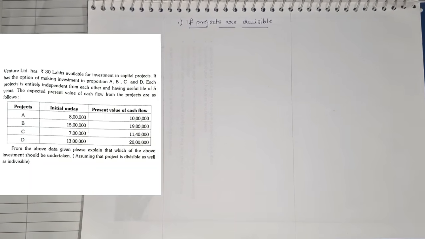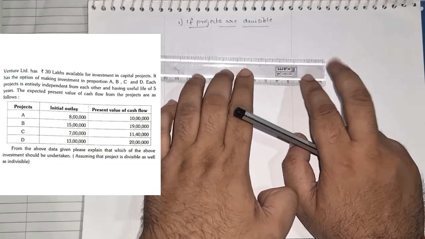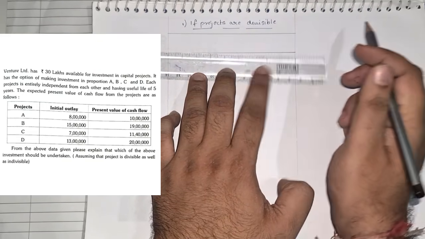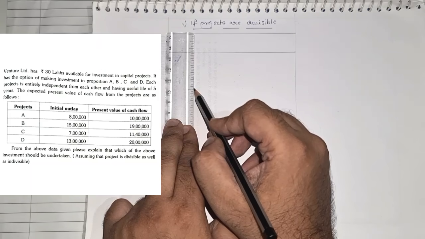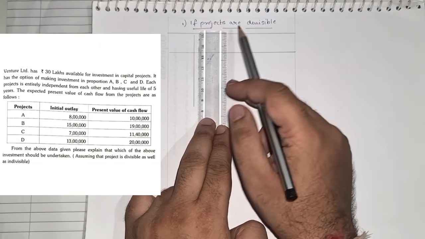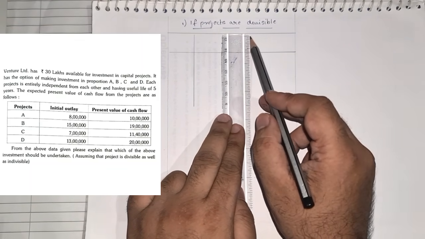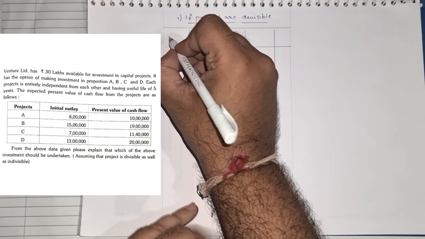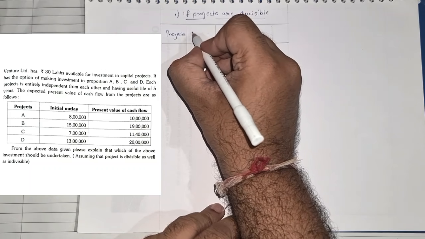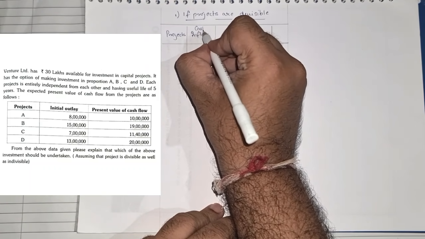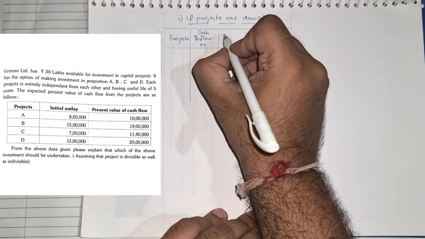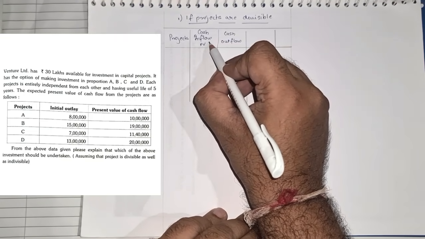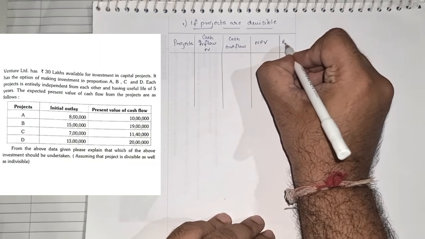In order to find the NPV, we will make a small tabular format, in which we will have the names of the projects, the present value or cash inflow, and the outflows which are given. We will find the NPV, and thereafter we will rank them. So I will write projects. We'll have cash inflow, which is nothing but the PV values given to us. We'll have cash outflow, and when you subtract cash outflow from cash inflow, we get NPV, and then we will rank them, to see which is the better among them.